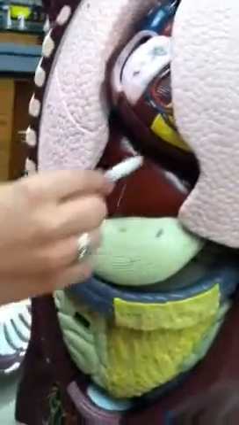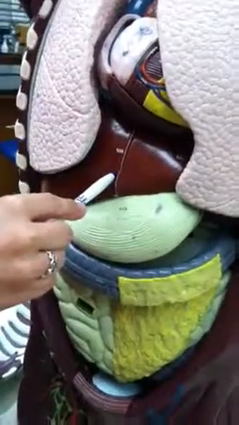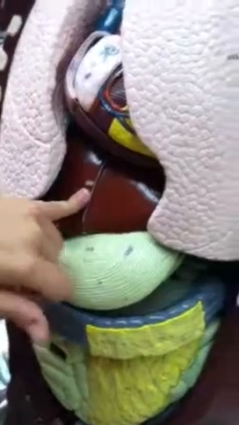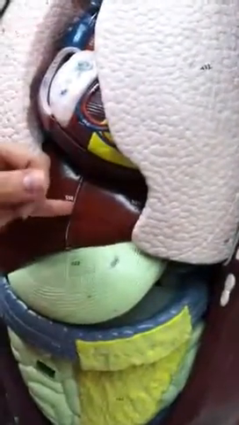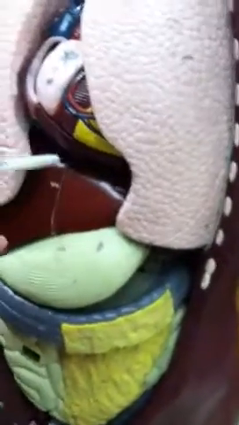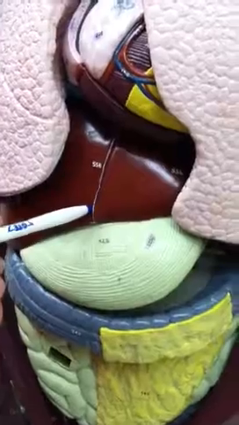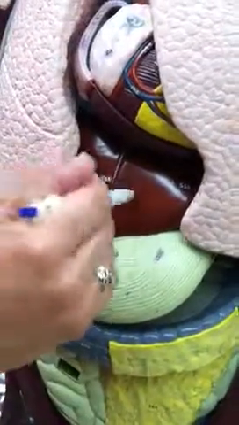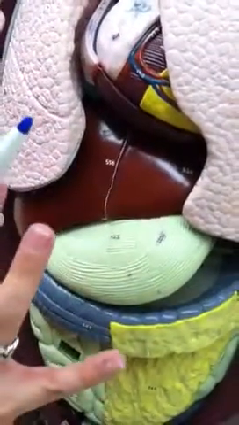Now we're going to move down. Obviously we have the liver here, the 2 lobes. What's the ligament that starts with the F? Okay, this is your falciform ligament, and it's going to attach to the diaphragm and to the anterior wall. This is the only organ that attaches to the anterior wall of the abdominal cavity.